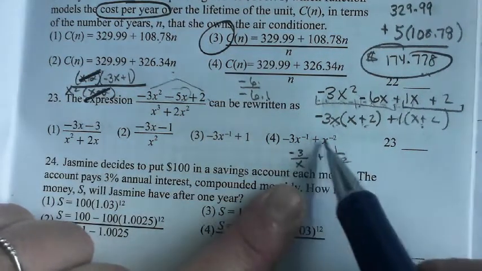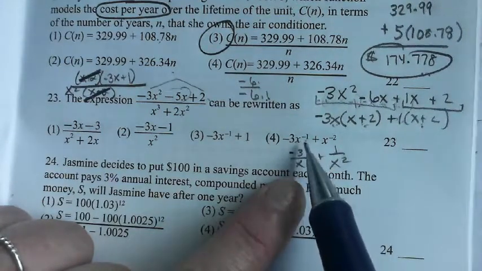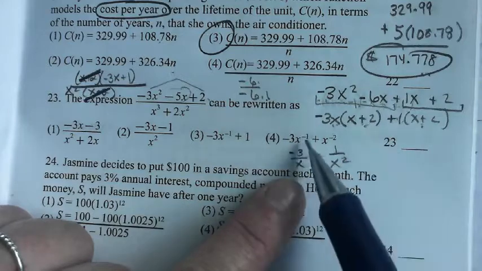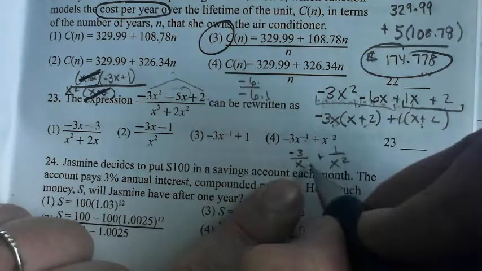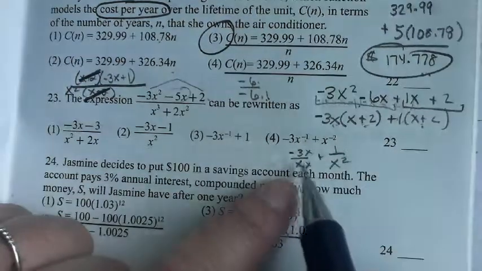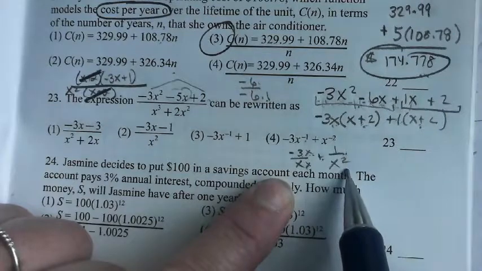Oh, so do you see how that, maybe this is it. They're just writing it in a really funny way. So if I use my negative exponents and then I were to get a common denominator, like multiply this by x and multiply that by x, that would turn into negative 3x plus 1 over x squared. Do you see that? Wow, that's annoying.